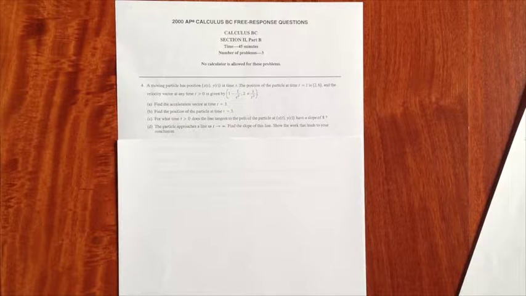So let's start with part A. Find the acceleration vector at time t equals 3. This is a very straightforward question. They're just looking for that overall acceleration vector and then that particular solution, and that's going to be how the score breakdown ends up. There's 2 points for that. One for the acceleration vector as a function of t, and one for the particular acceleration vector at t equals 3.